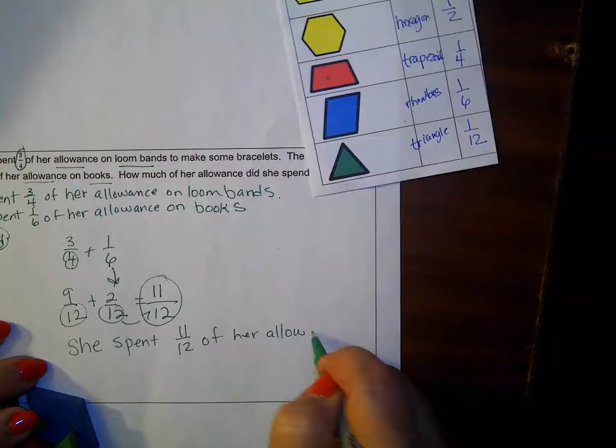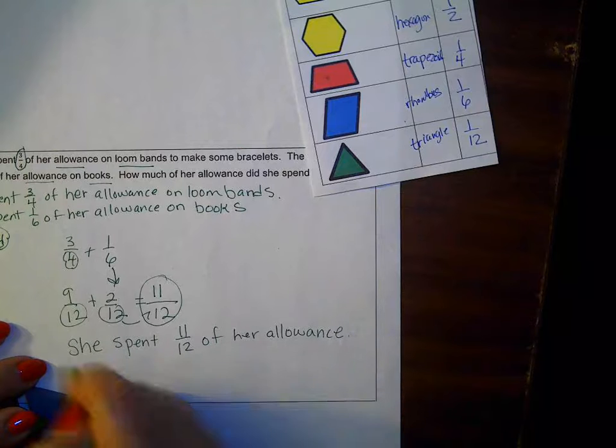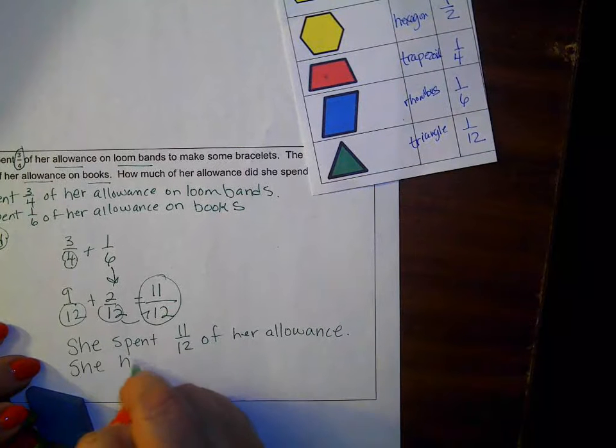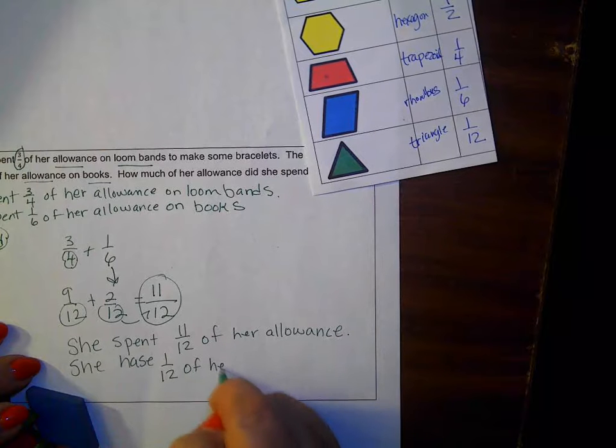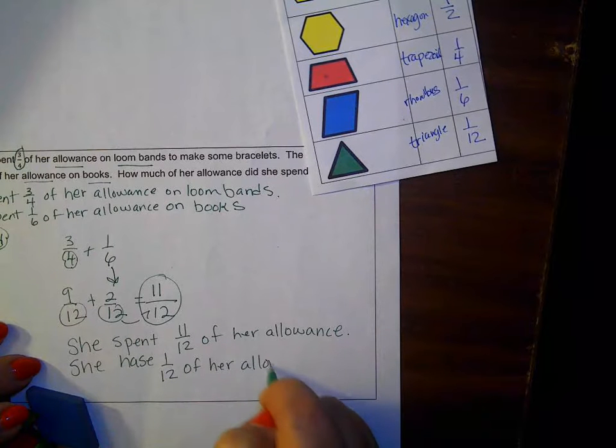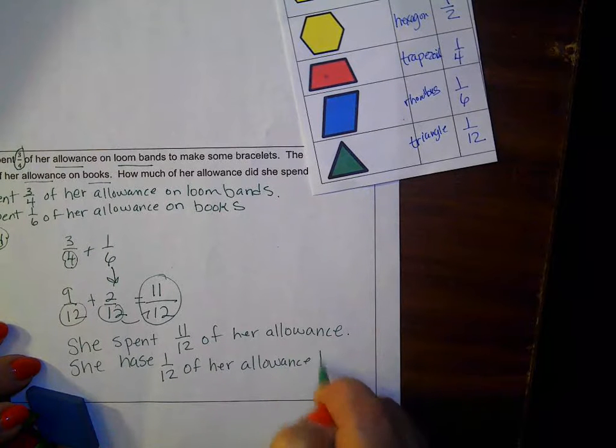How much does she have left? Very good. She has 1/12 of her allowance left.